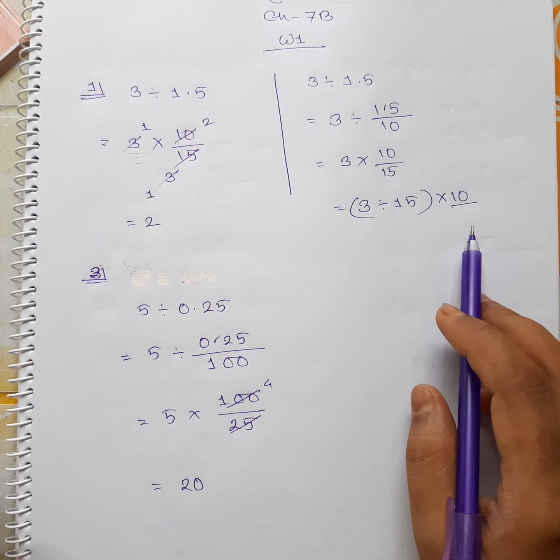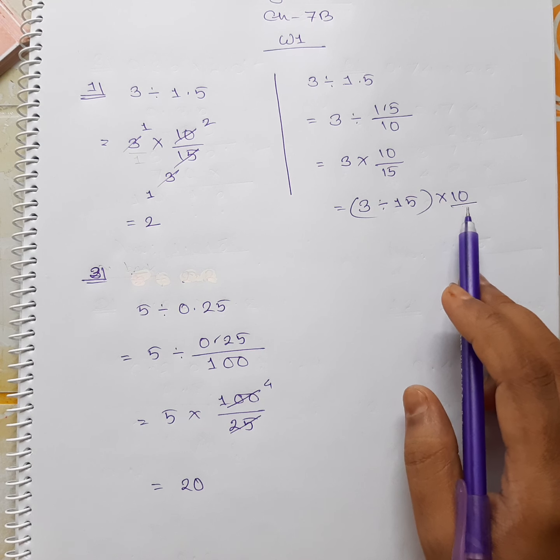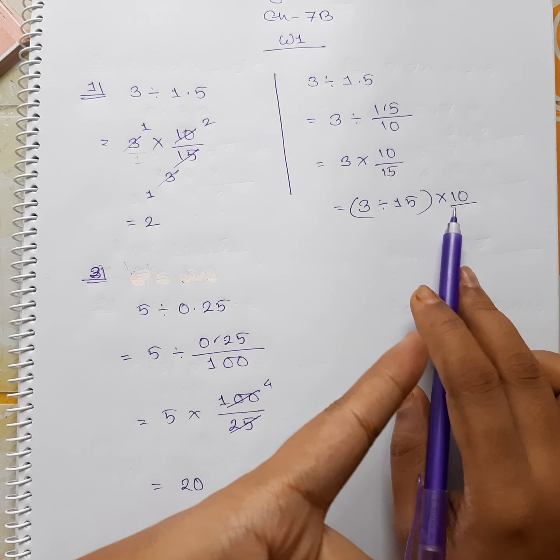First one, we are just taking off the decimal and putting it outside of the bracket.